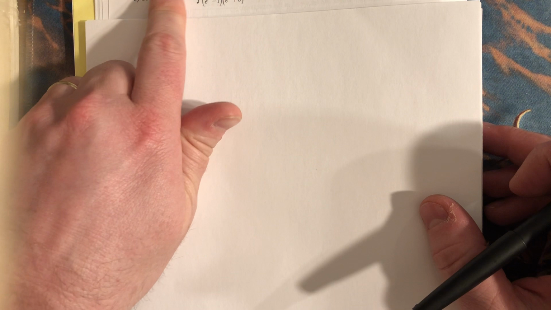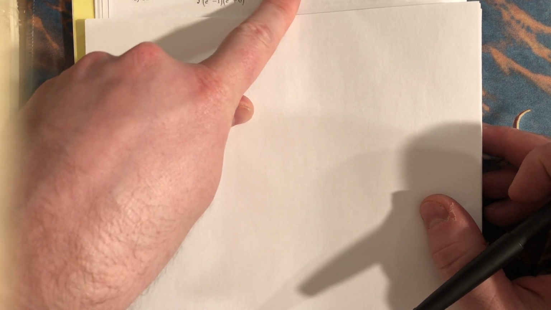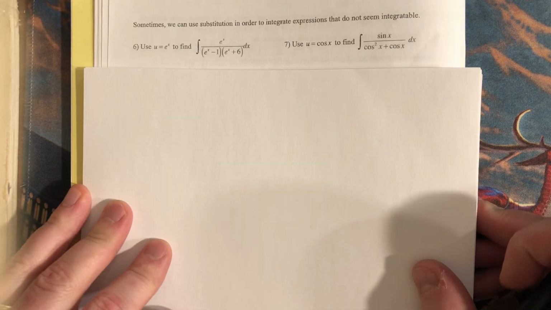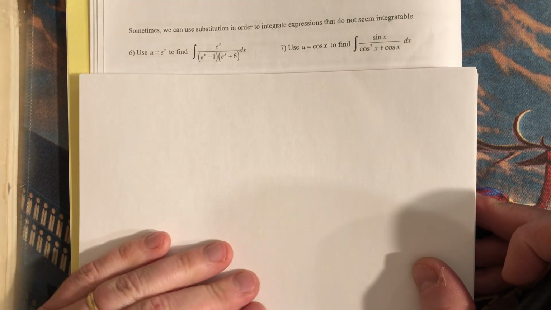All right. Sometimes we can use substitution in order to integrate expressions that do not seem integrable.